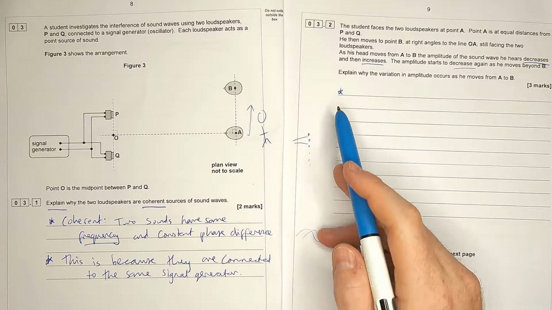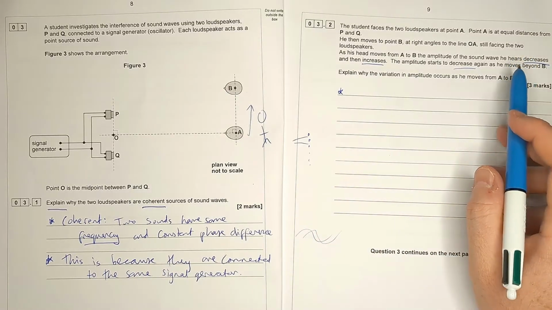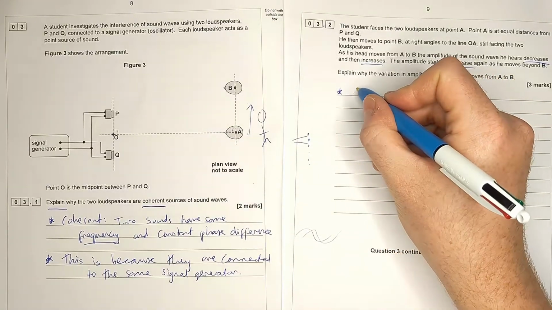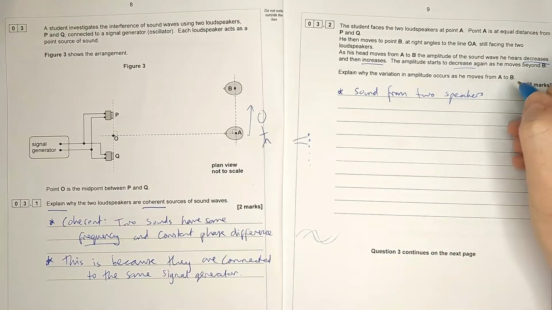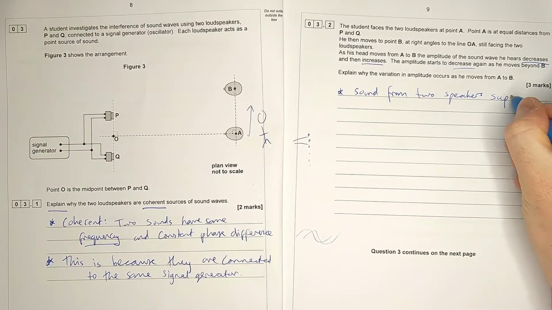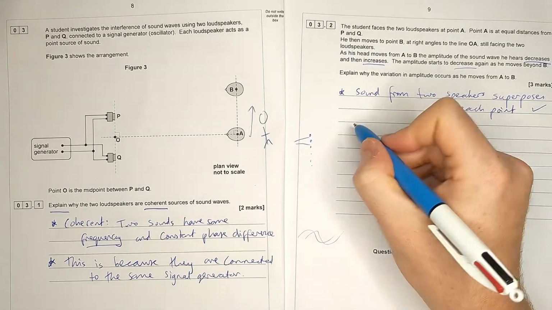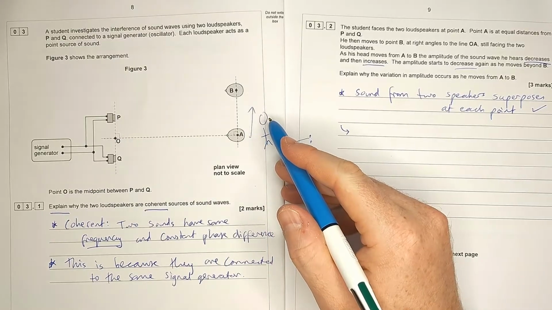So how do we get the loud and quiet sounds? Well, it's to do with superposition, okay? So the sound from the two speakers superposes, or a superposition occurs. That's the first mark. Then more specifically, what happens at the loud bits, and what happens at the quiet bits?